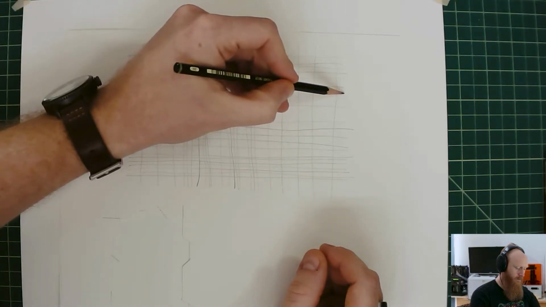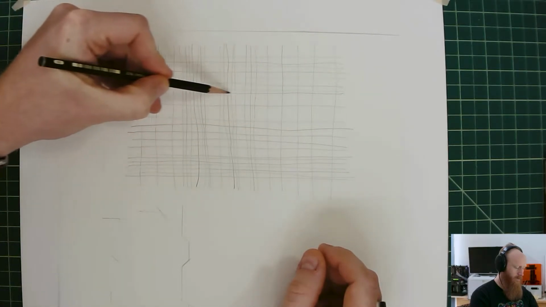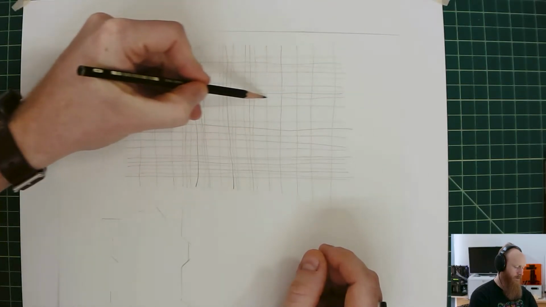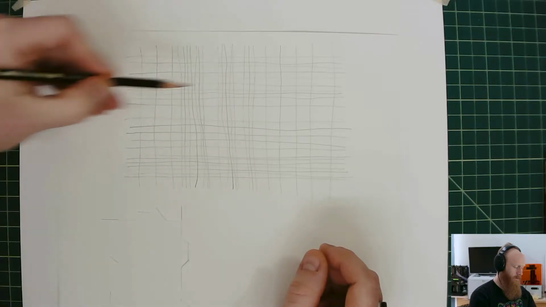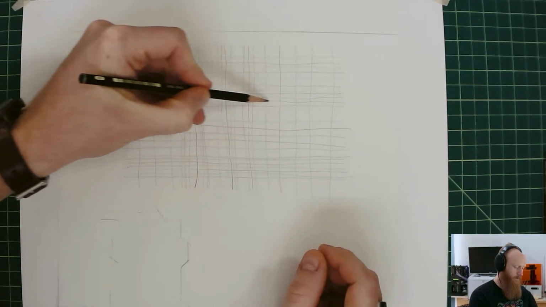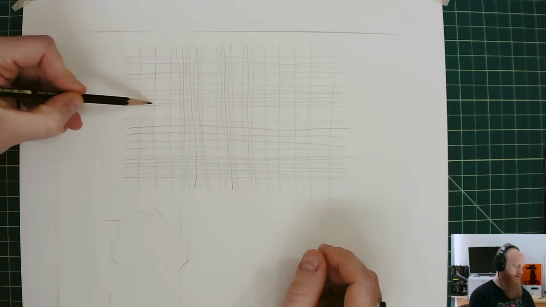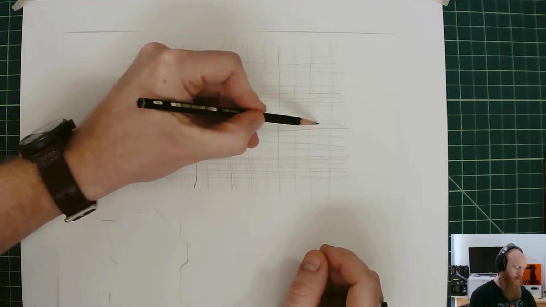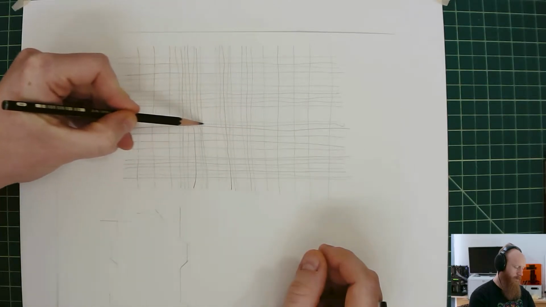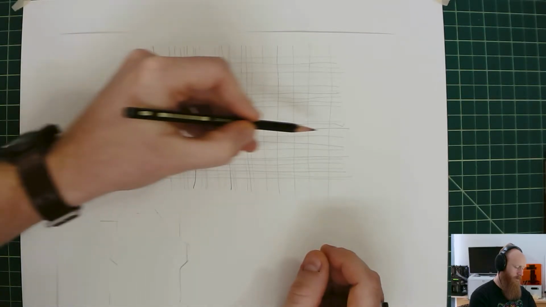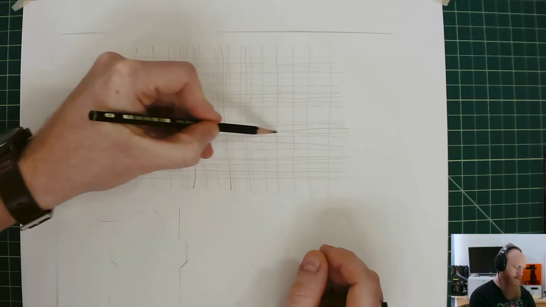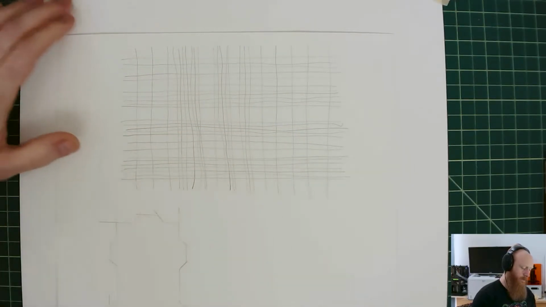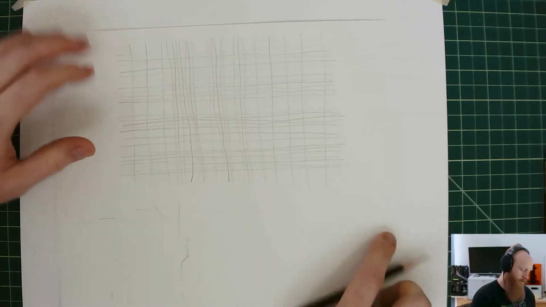But spending a little time here to get over the initial discomfort and just making marks on a blank piece of paper, so we can begin to explore our interface with this idea of rhythm, repetition, sequence, and division through something as simple as a grid.